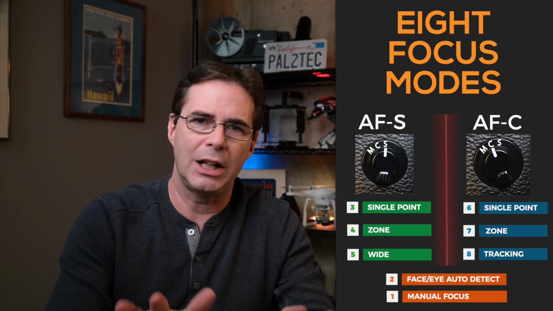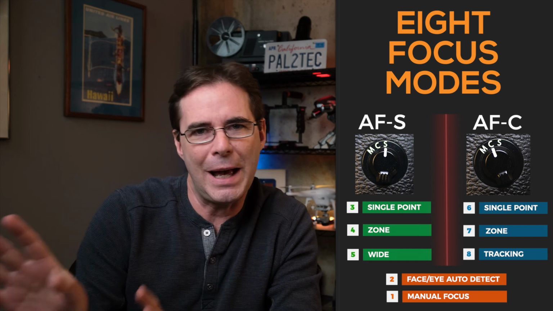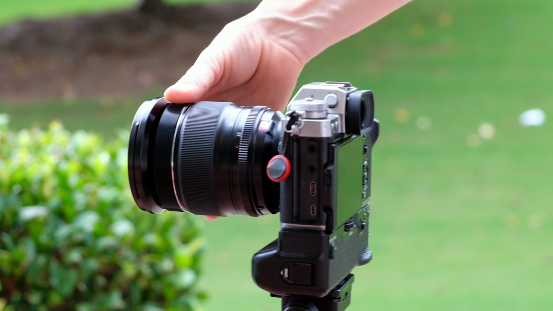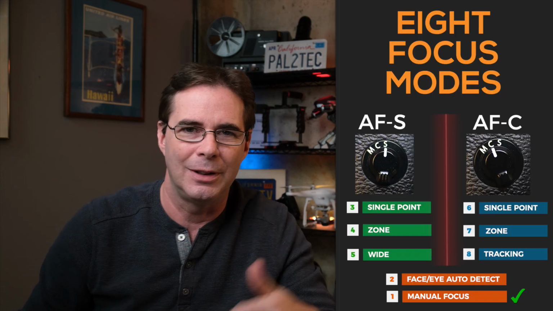2 of them we're going to cut through right now and move out of the way because they're kind of specialty ones. Manual focus, that's number 1, manual focus mode. Obviously, you put it in M in the front, and then what do you do? You turn the ring on the lens and you manually focus, and you party like it's the 60s and 70s. So that's it. Manual focus. Simple, easy, done. All right, 1 down. 7 to go.